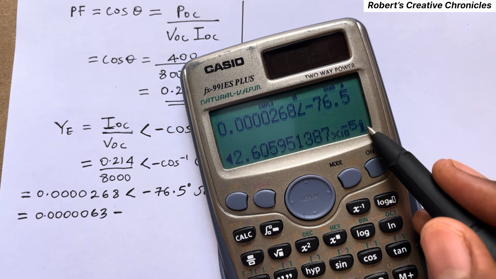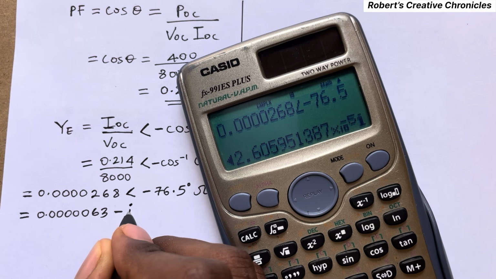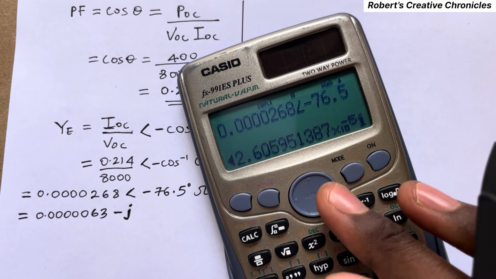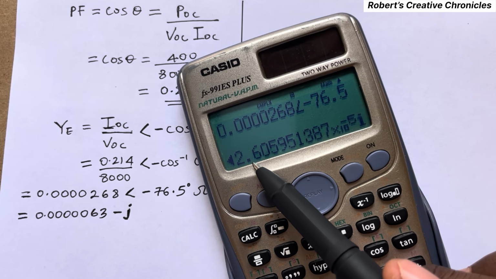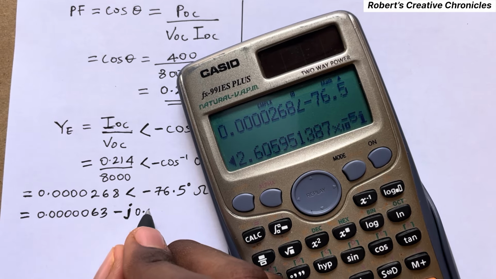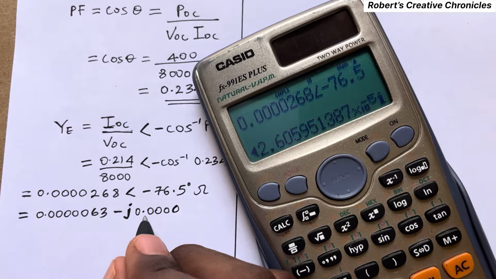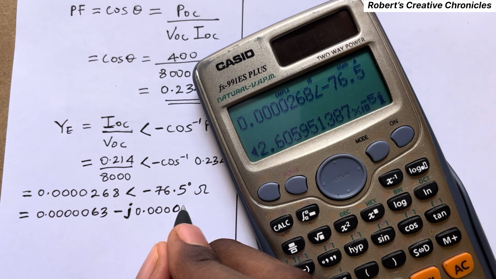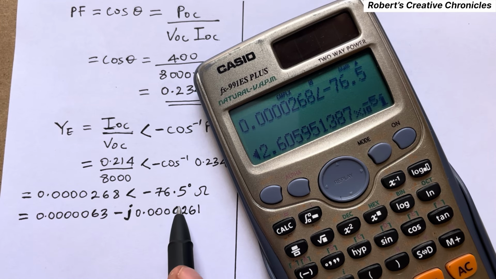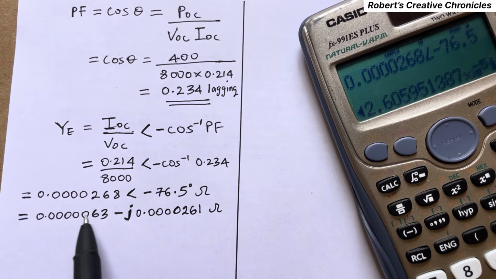And there is this I. This I is the same thing as J, so you can write either I or J. This I or J is a complex number, it's the root of -1. So now there are 4 zeros here: 0.0000063 minus J 0.0000261 approximately. So this is the rectangular form.